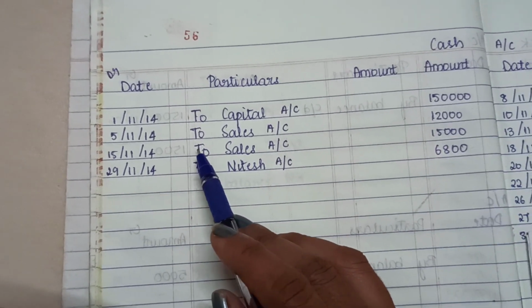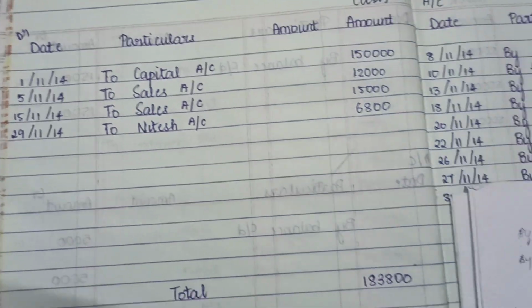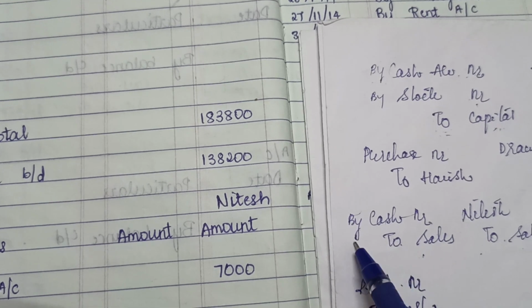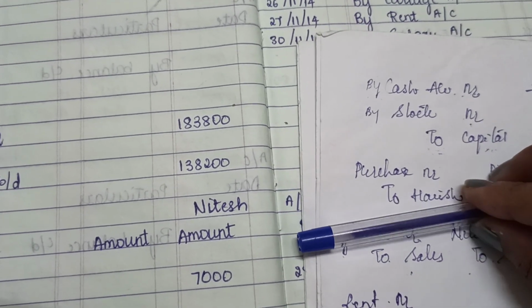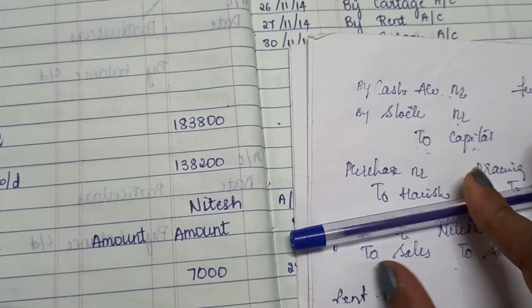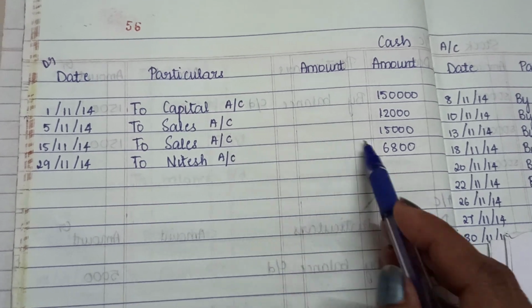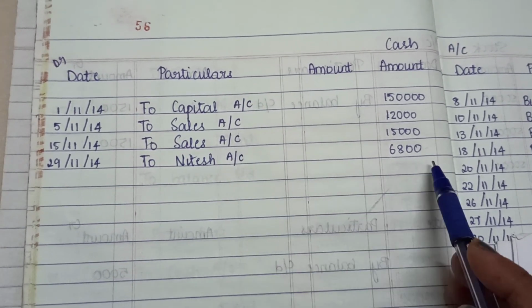Okay. The next one, fifth date, if you go here, we have entered as cash account debit to sales account. See here, cash account debit to sales. Which account now we are preparing? We are preparing now here cash account. So close this cash. If you close this cash, what is remaining? To sales, correct? So that's why we entered here as to sales account. Next on 15th also the same, cash account debit to sales account.